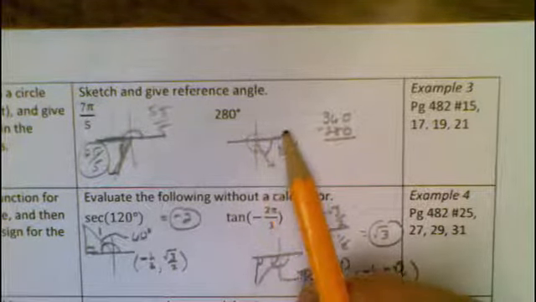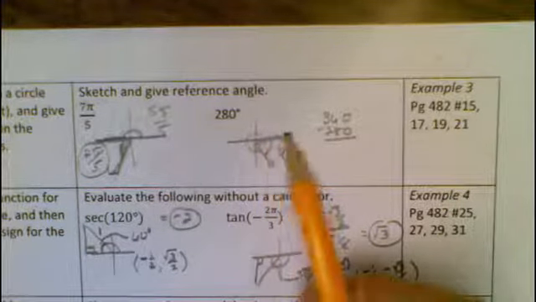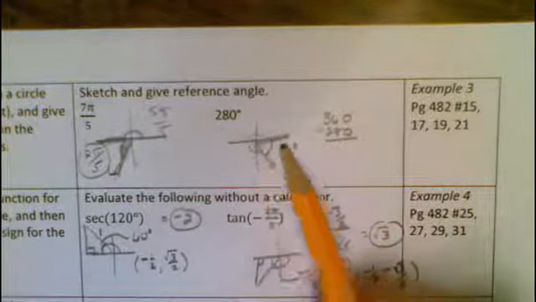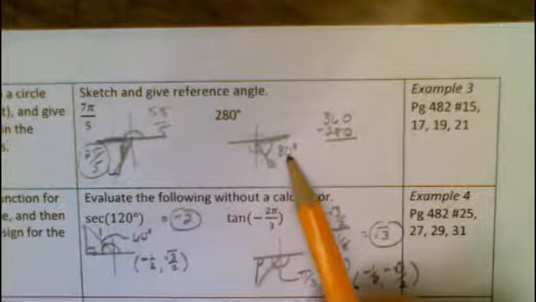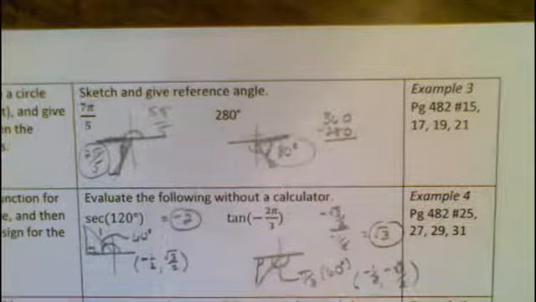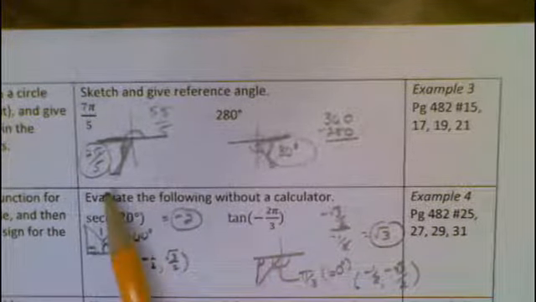To find my reference angle, though, remember reference angle has to be with the x-axis. So I have to take 360 if I went all the way around the circle and subtract the 280. And I found out my reference angle there is 80. So you need to be able to sketch in either case and give me the reference angle.